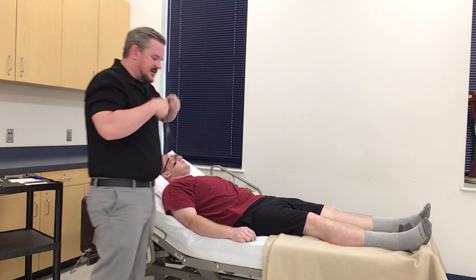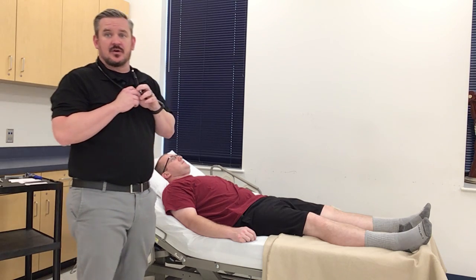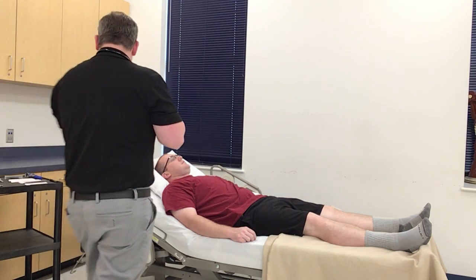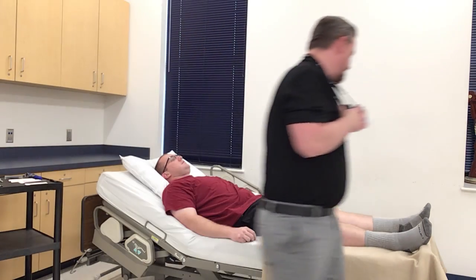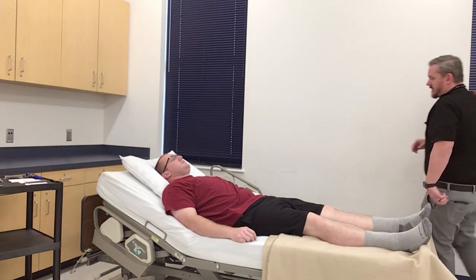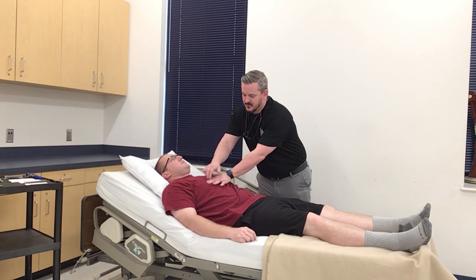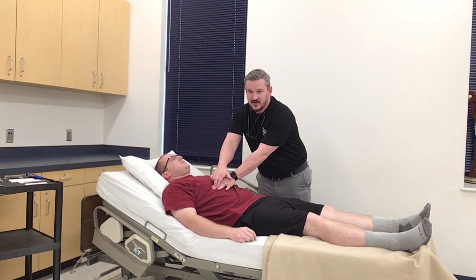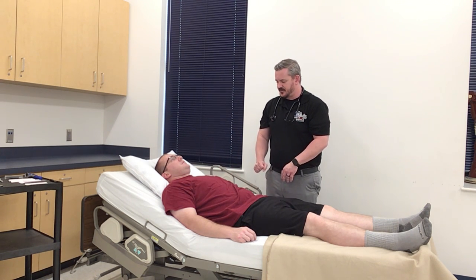Okay. He has ballot sounds in all four quadrants. They do not sound hypo or hyperactive at this point. After that, I can percuss. Come over here where you can see better. I can percuss and find where his liver is. I can try to do the same thing to the side of the spleen as well.